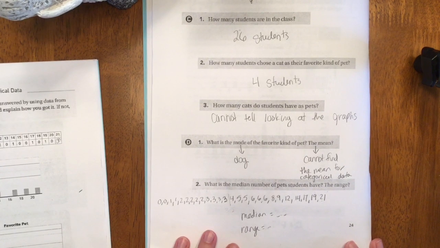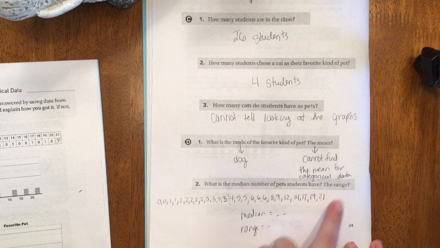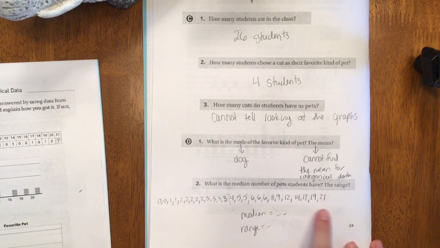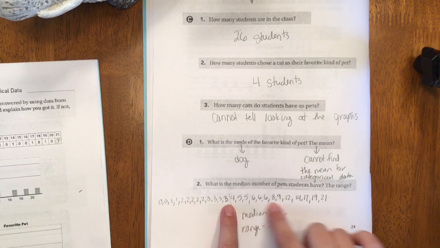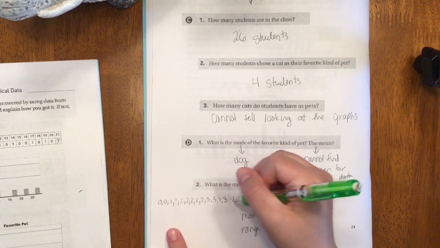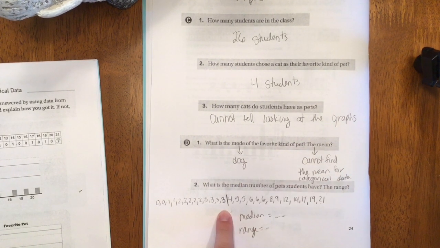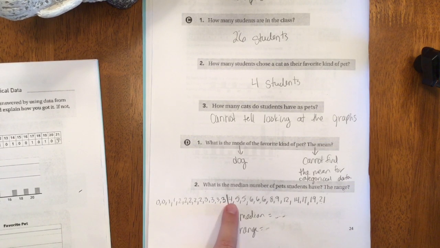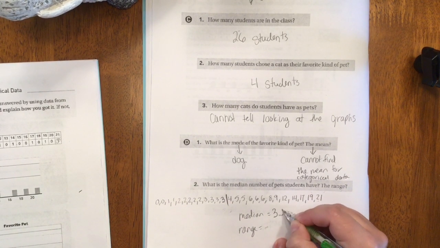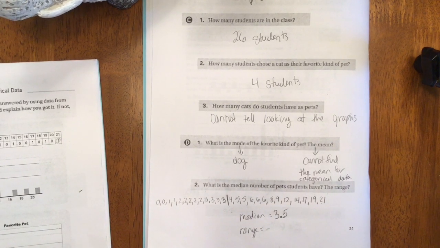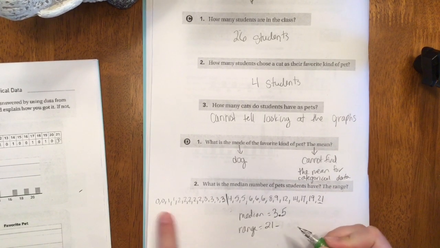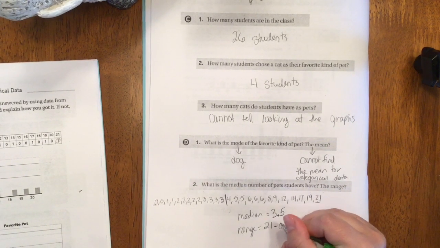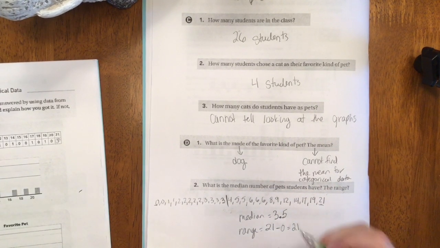All right, so for number 2, we're looking at the median number and the range. If I put my data values in order, and I know there are 26 total data values, what's half of 26? It is 13, so we need to have 13 on this side and 13 on this side. If you go ahead and count, the middle would be between 3 and 4. So what number is directly in between 3 and 4? That number is 3.5. So our median is 3.5. And for the range, we want to take the largest value and subtract the smallest value to get our range of 21.